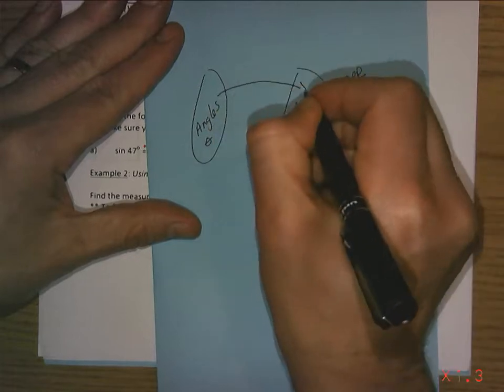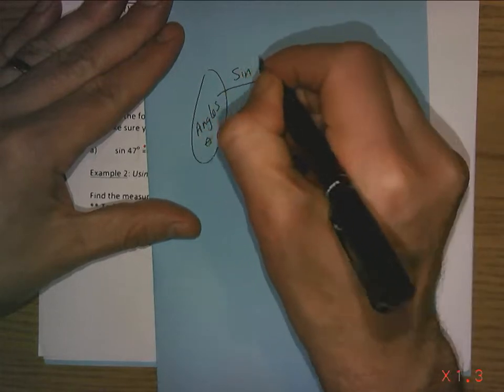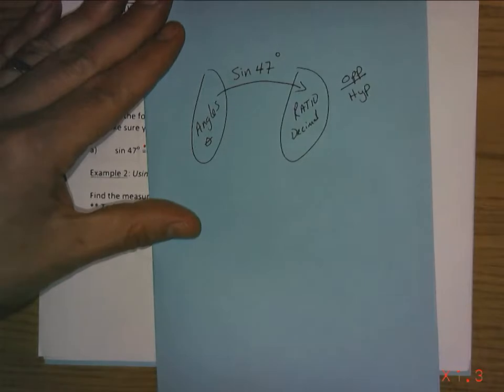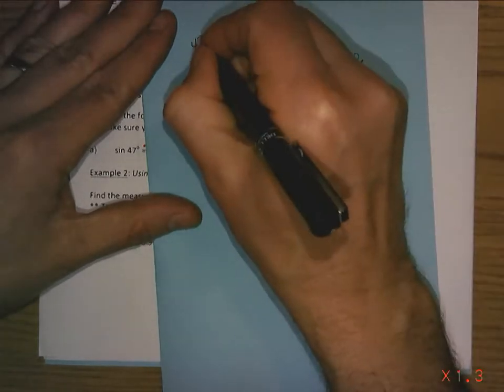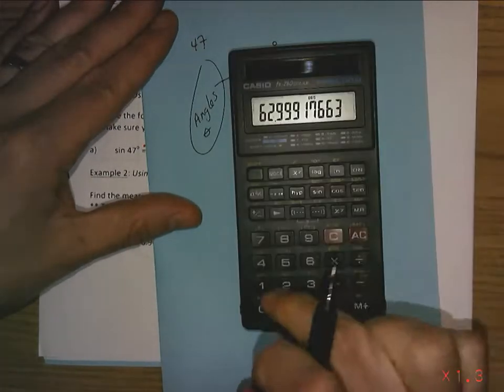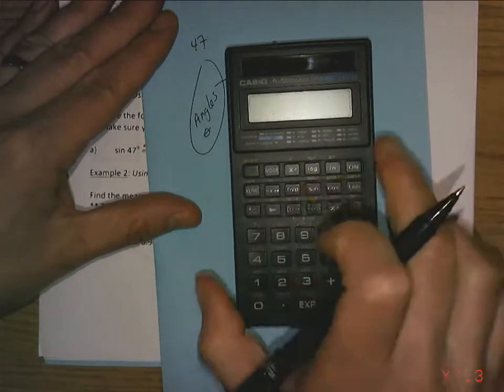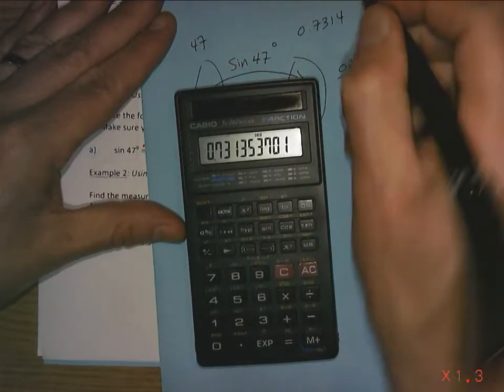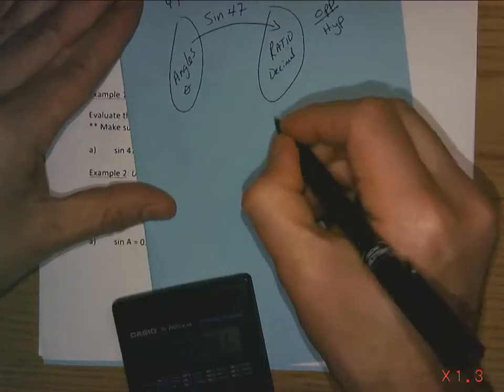So when you use your calculator and you do sine of 47 degrees, what that does is it takes 47 degrees, you use your sine function, and it tells you that that ratio will be 0.7314 approximately.